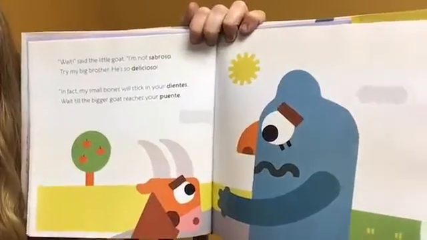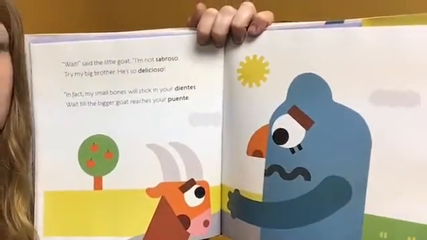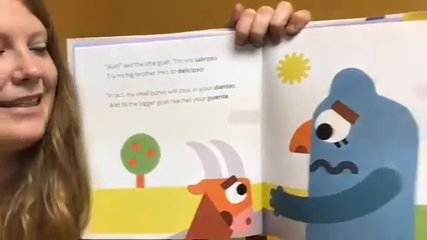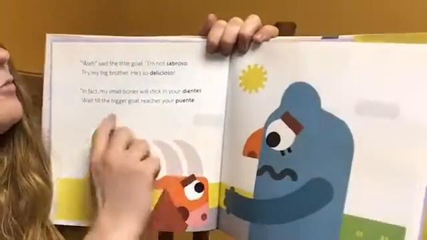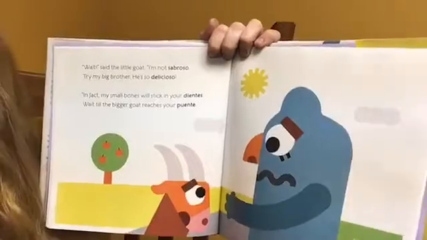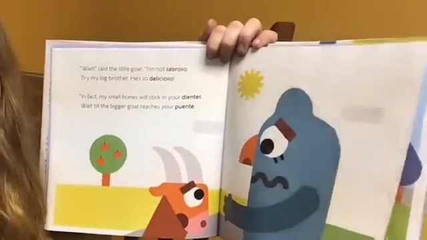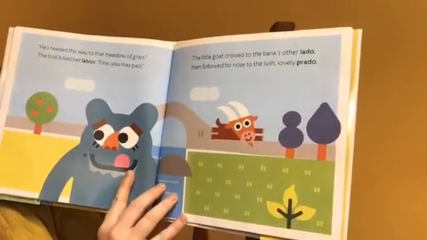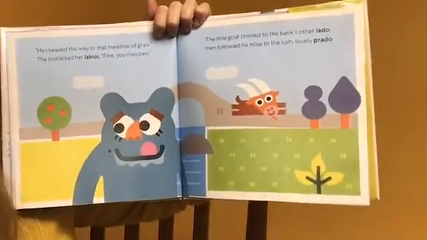Dientes. Do you ever get food stuck in your dientes? Teeth. And puente, we already learned, that means bridge. "He's headed this way to that meadow of grass." The troll licked her labios. Do you ever lick your labios?